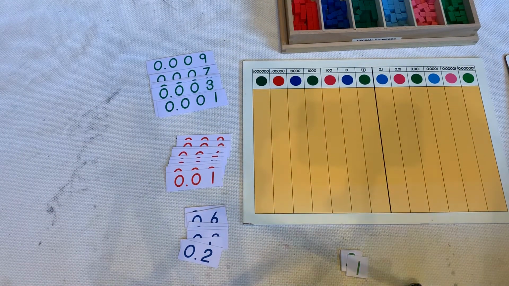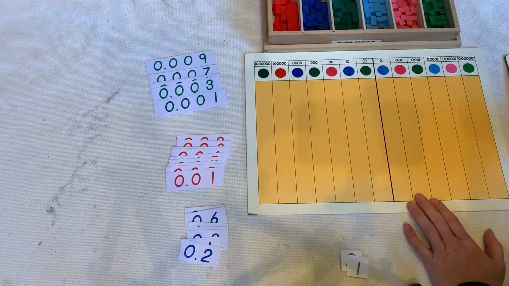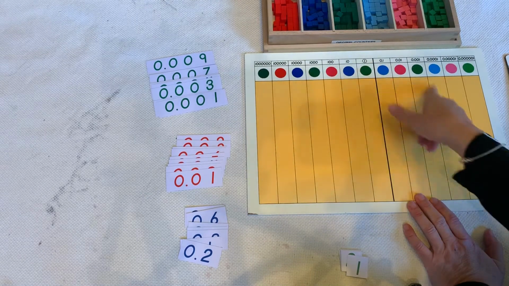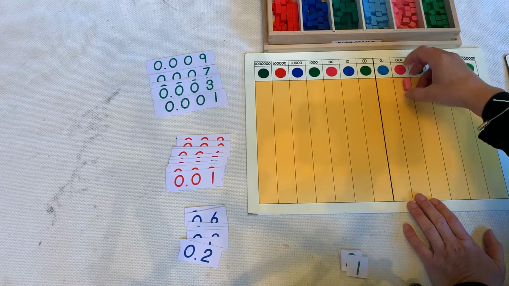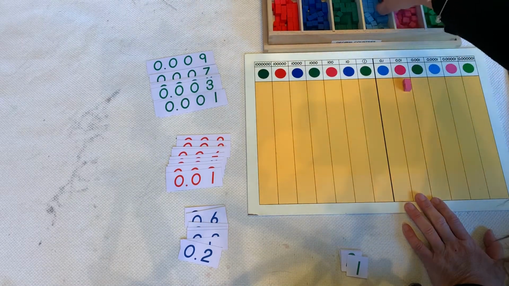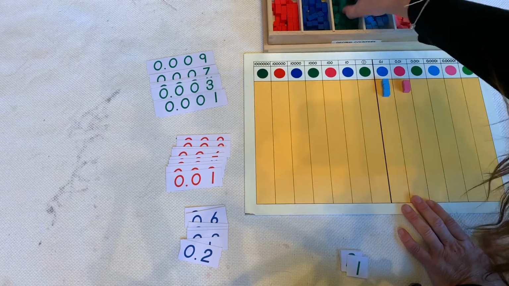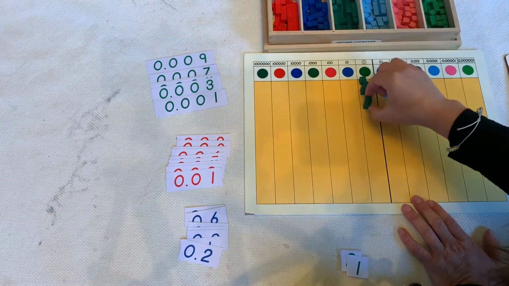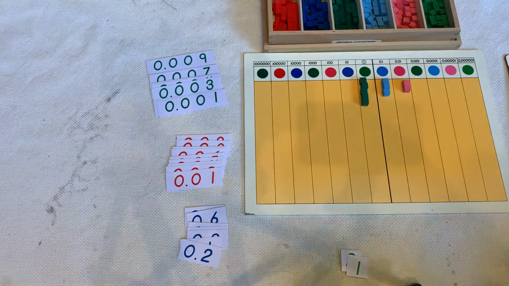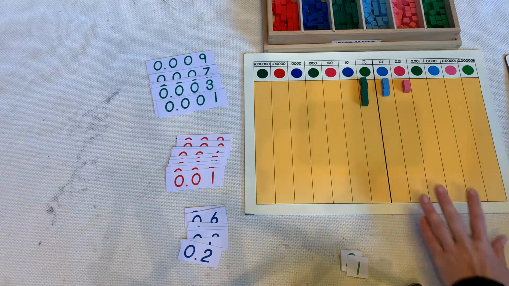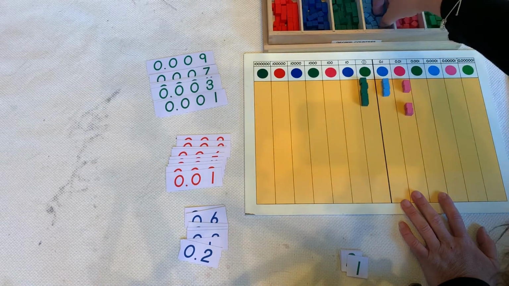So I'm going to start building it from the hundredths. It doesn't matter really, but I'm going to go ahead and start from the hundredths. So I know I need 2 hundredths, I need 3 tenths, and I need 5 units. 1, 2, 3, 4, 5. Okay, so there it is once, but we need it 4 times actually.